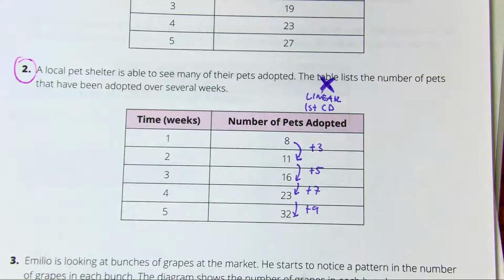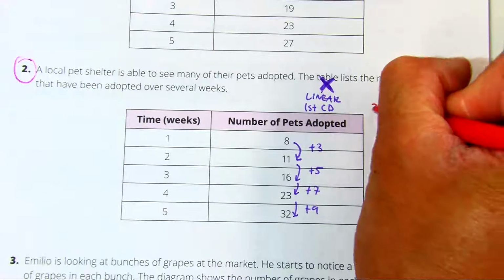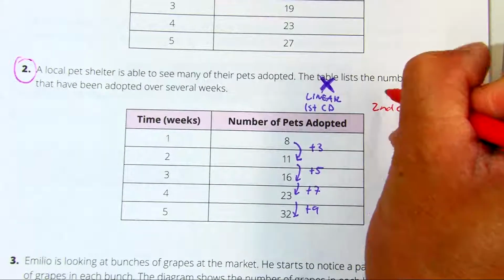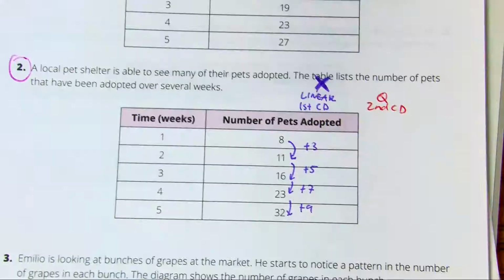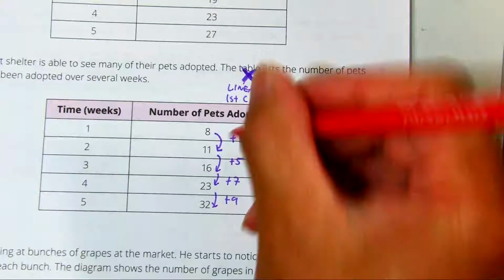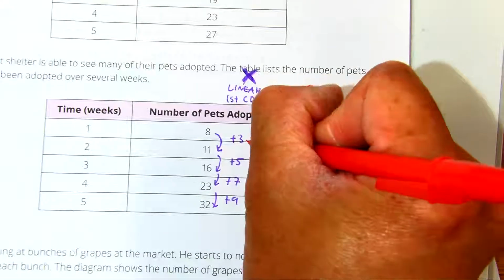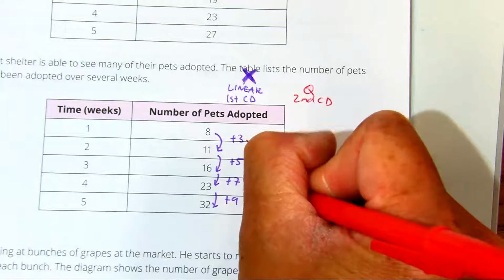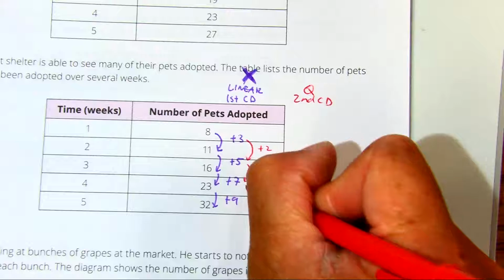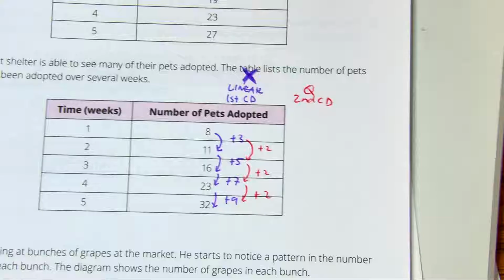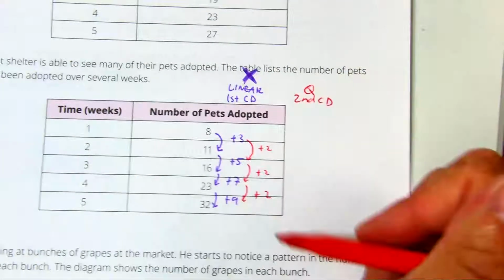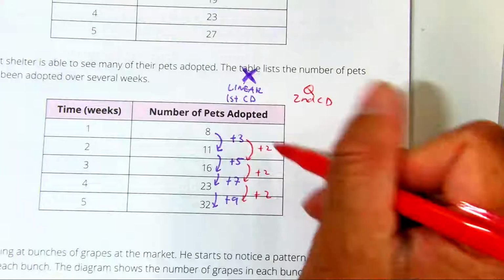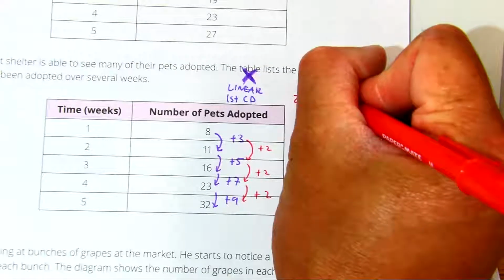So now we're going to check for the second common difference. If it's a second common difference, then it would be quadratic. So let's figure this out. How do you go from 3 to 5? 2. Here? Class, do I have a second common difference? Yes, it's the same number. Therefore, your answer is quadratic.